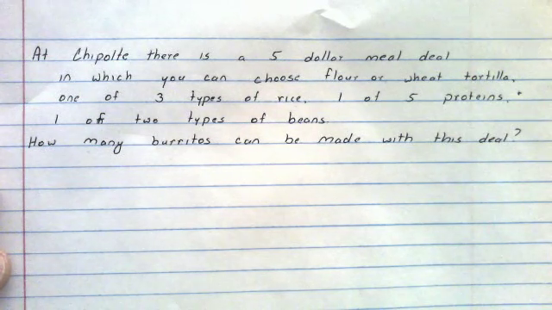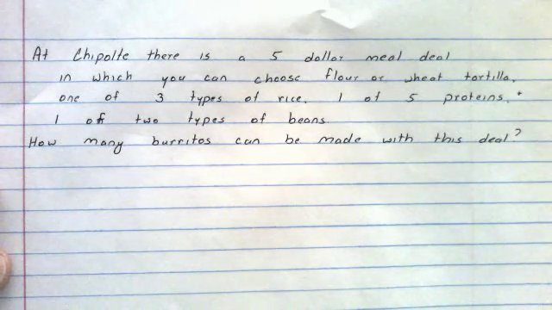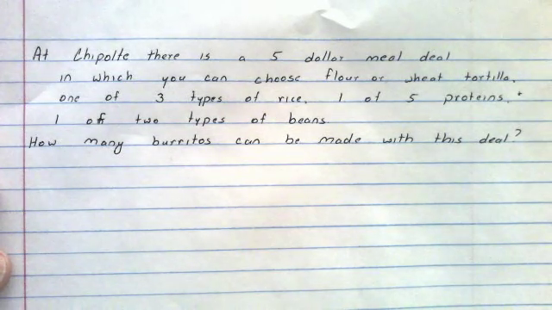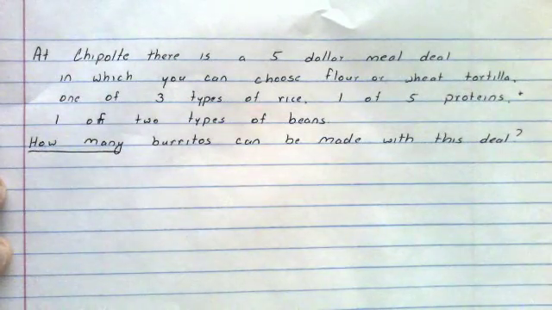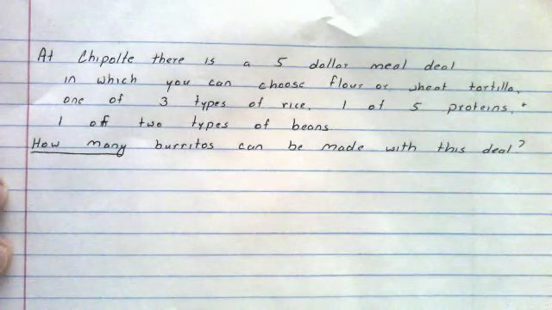So a basic problem would be, if you go to Chipotle and they give you a choice for your burrito: you could get a flour or wheat tortilla, one of 3 types of rice, one of 5 proteins, and one of 2 types of beans. And I ask you how many burritos can be made with this deal. You could certainly list all of the different burritos, but since I'm only asking how many, I'd be more curious that you tell me how many total burritos can be made.